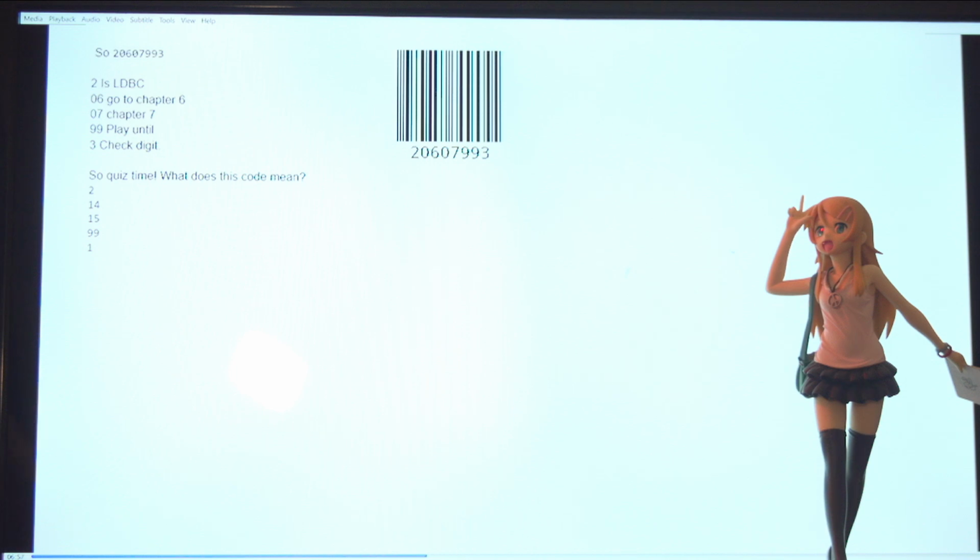So, the code 206079993 goes something like this. 2 means LaserDisc Barcode Standard 2, 06 means go to Chapter 6, 07 means Chapter 7, 99 means play until, and then 3 is the check digit.